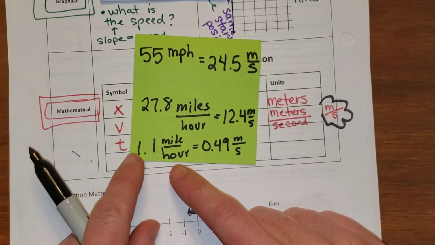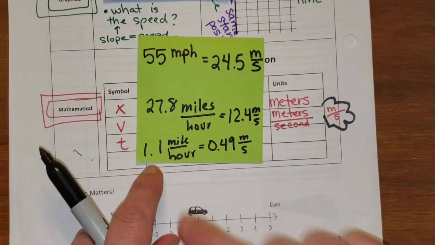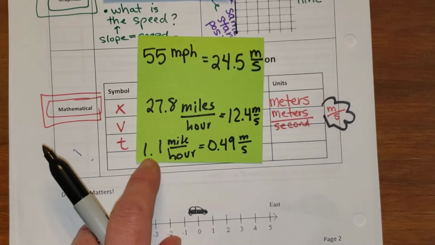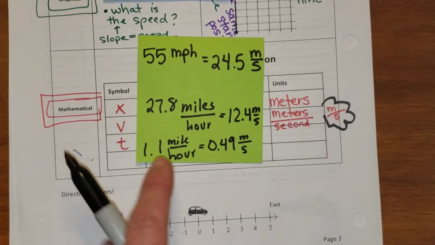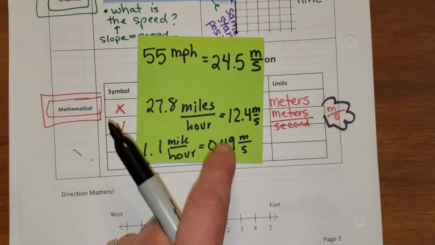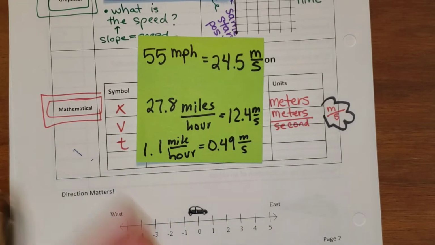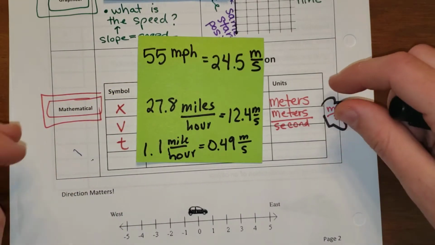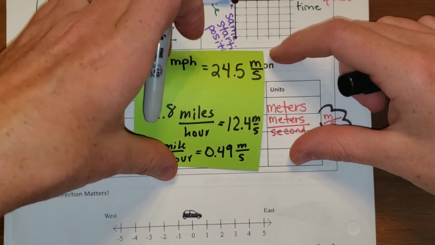And then I Googled slow turtles, and the leatherback turtle has a speed of 1.1 miles per hour, which is 0.49 meters per second. And again, you don't need to write this down or memorize this. This is just more fun facts as we continue on our way.